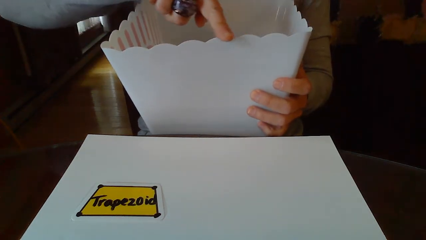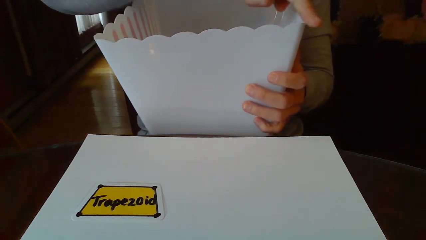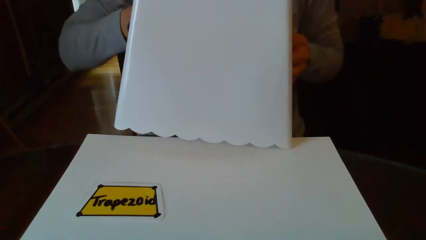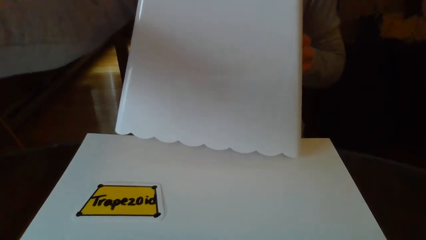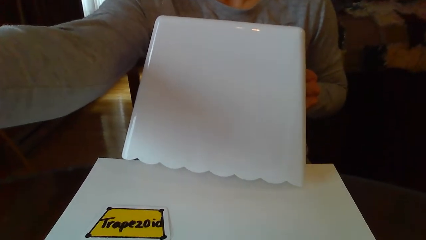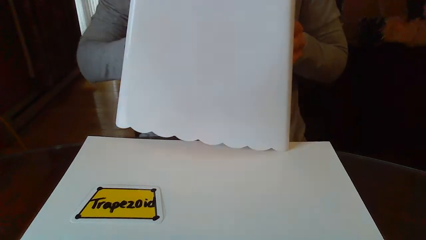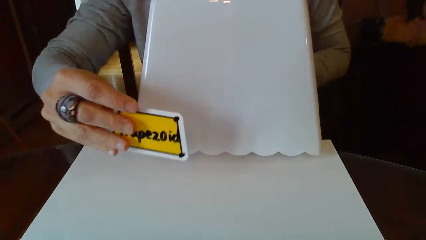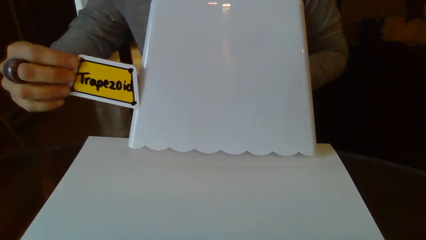Now granted, yes, you do see a scalloped edge on this, but I'm going to turn it over just like that. Let me actually lift it a little bit more so you can see it better. And then you can see there's that trapezoid.